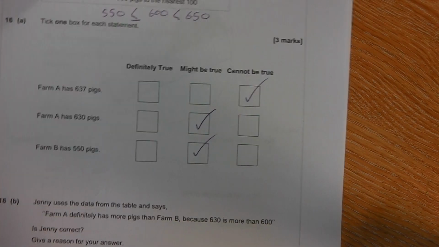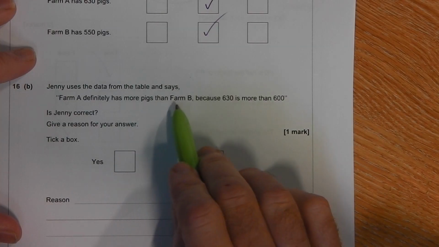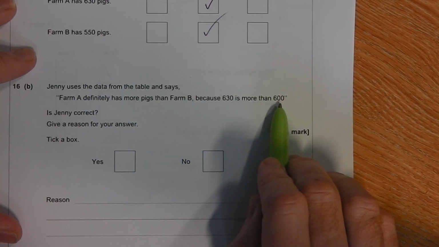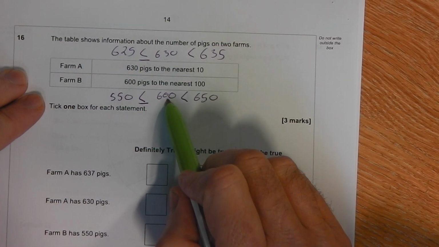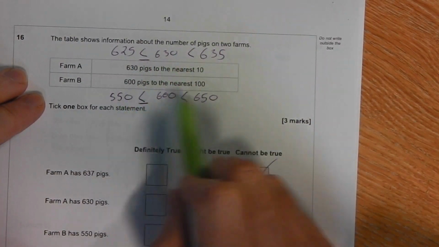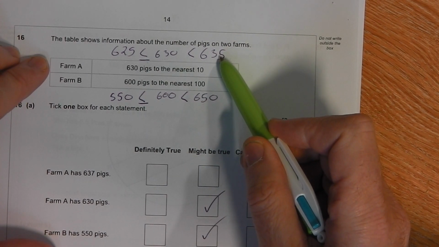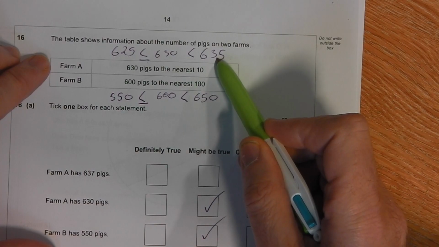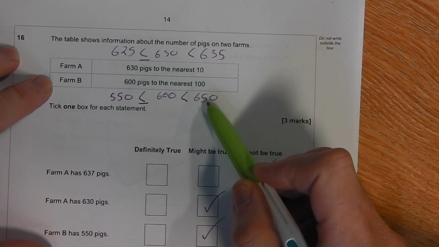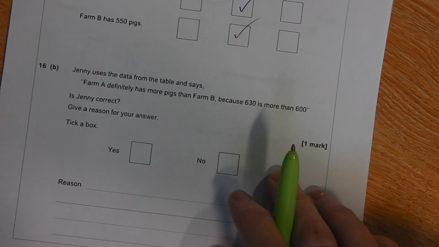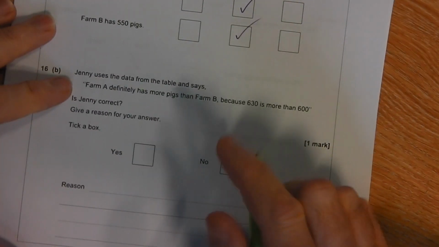So then the next part of it, Jenny uses data from the table and says farm A definitely has more pigs than farm B because 630 is more than 600. And of course, 630 is more than 600, but when we look at the range, the error interval that we could have, the highest amount that they could have is less than 635, so it would actually be 634. And here, the highest would be less than 650, so that could be 649. So she is not correct. Okay, so we can say that. And we can say that.